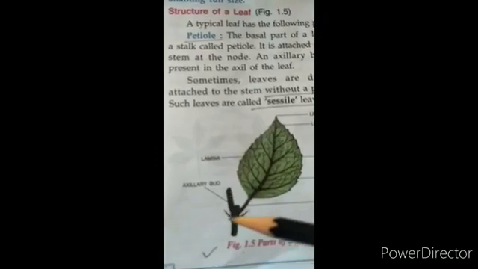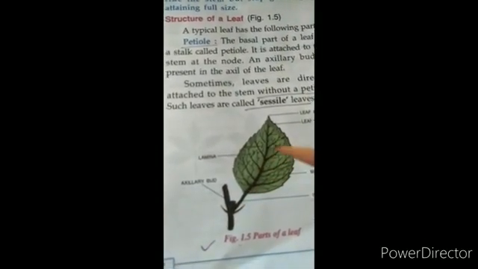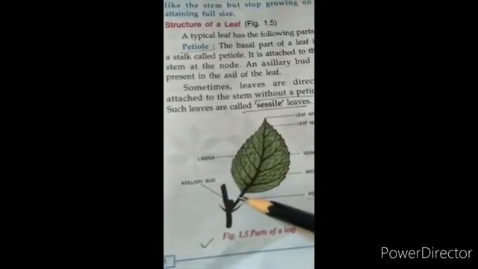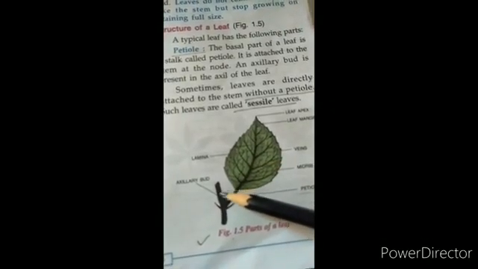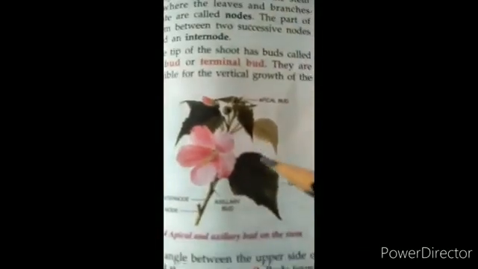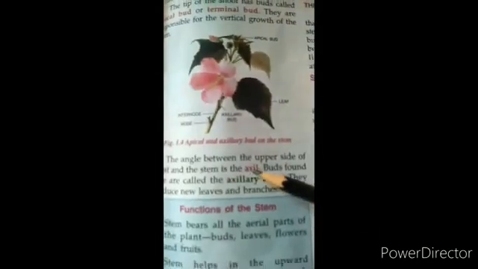This is the stem, this is the leaf, and the angle between the stem and the leaf is known as the axil. Clear?